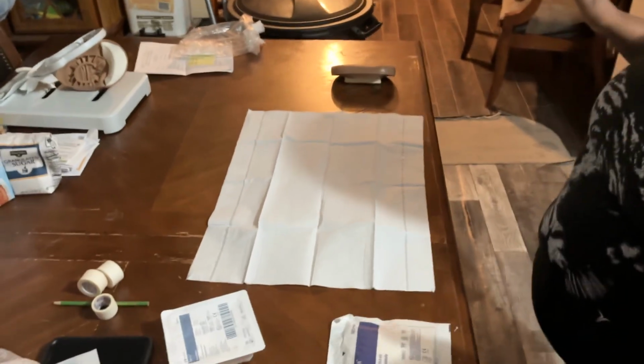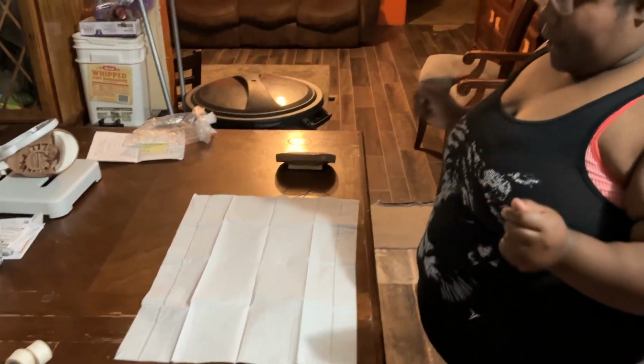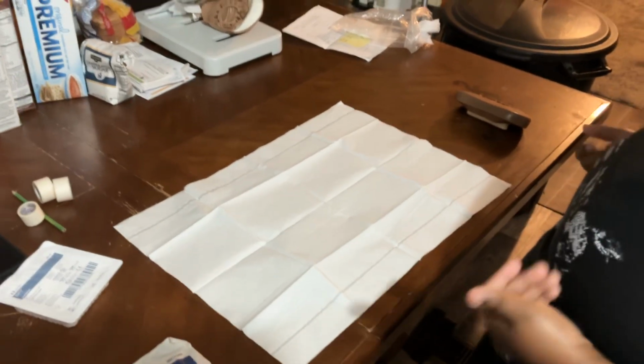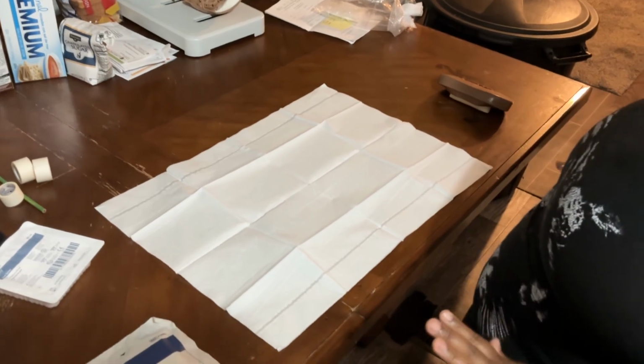Okay. Once I have done that, I am going to discard of my trash. This would be up more. My hands would not be over. I would not be able to reach it. It's kind of difficult right now with this being so low, but we're going to continue.